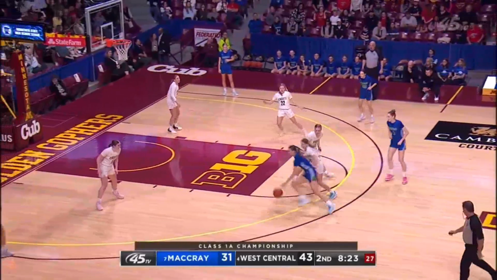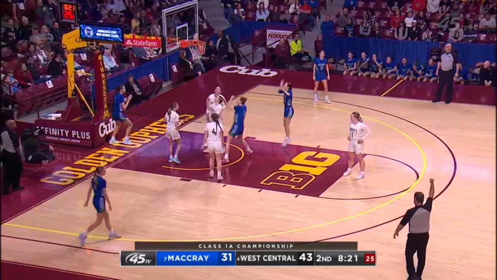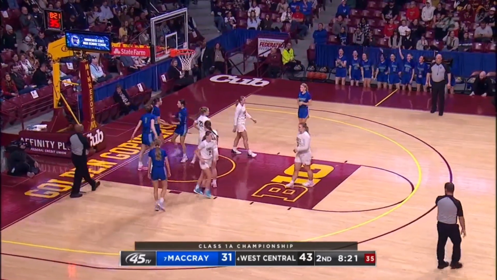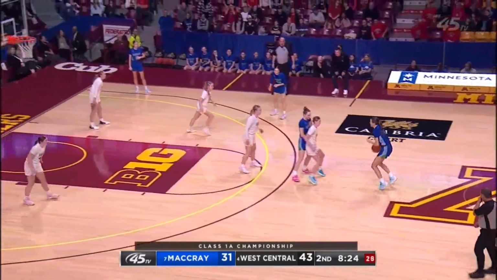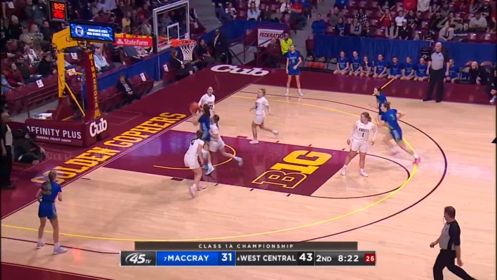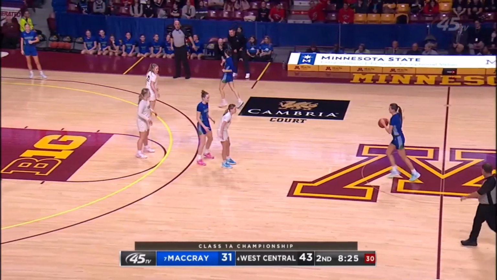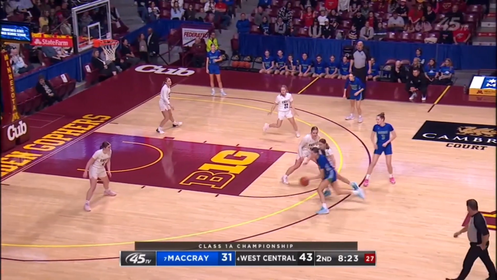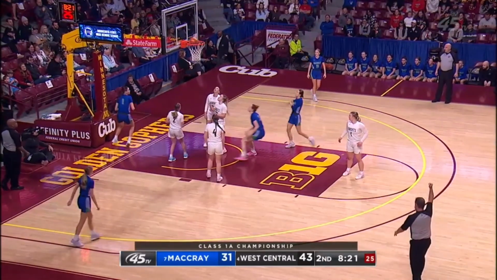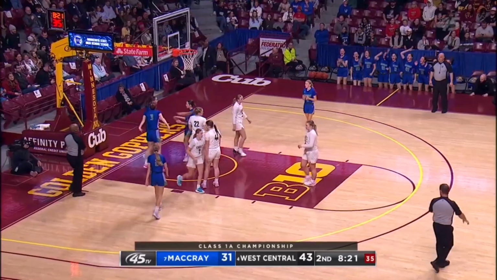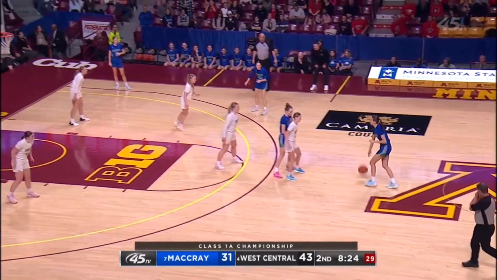Okay, I want to talk about primary coverage area and initial responsibility for ruling on particular plays. Remember that when we're in the front court, unless it's contact involving a secondary defender, in which case the lead takes the entire paint, we draw a line right down the middle of the paint.